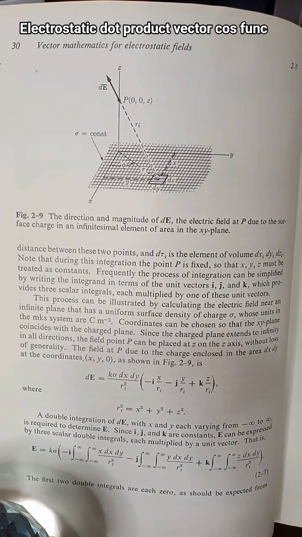Frequently, the process of integration can be simplified by writing the integrand in terms of the unit vectors i, j, and k, which provide 3 scalar integrals each multiplied by one of these unit vectors. This process can be illustrated by calculating the electric field near an infinite plane that has a uniform surface density of charge, whose units in the meter-kilogram-second system are coulombs per meter squared. Coordinates can be chosen so that the xy plane coincides.